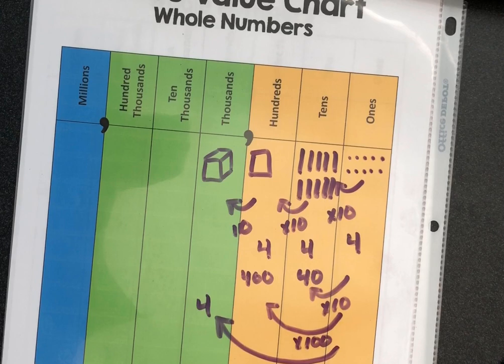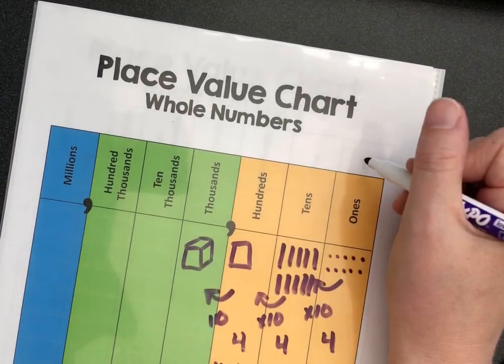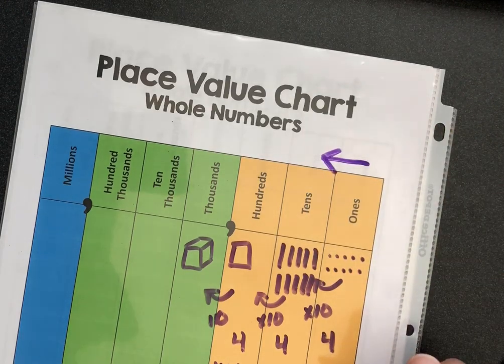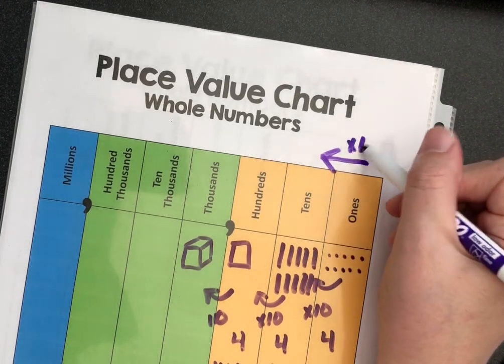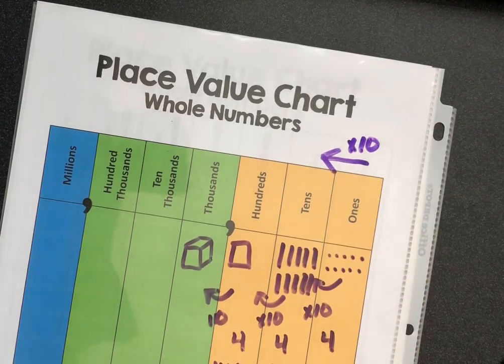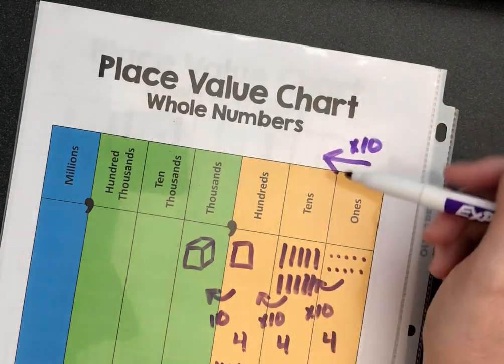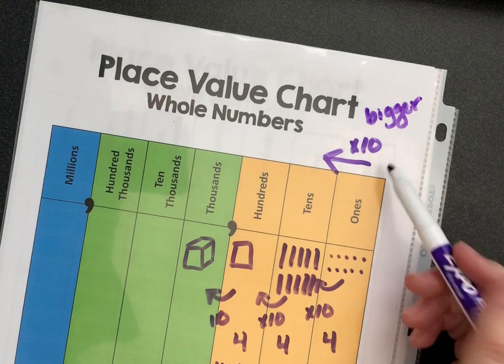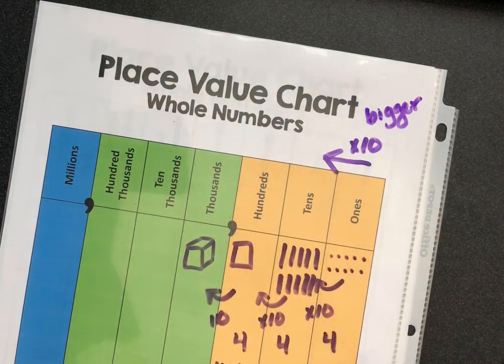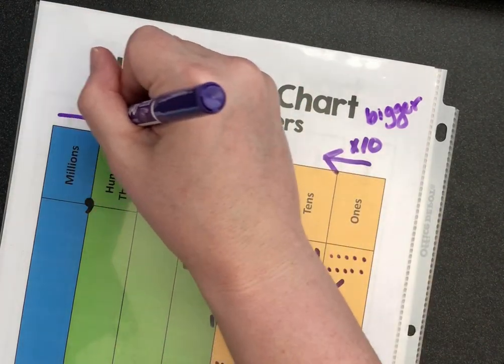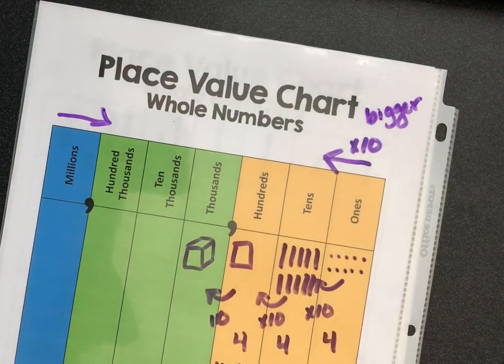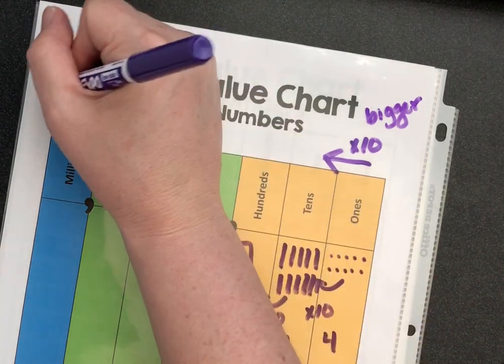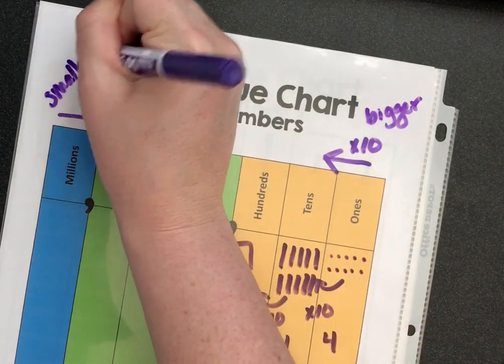But it also works in the opposite direction. As I go this way on my place value chart, I am multiplying by 10. Because our numbers are getting bigger, right? As we move from the right to the left, our numbers get bigger. But what if we go the other way? If we go the other way, our numbers are actually going to be getting smaller.